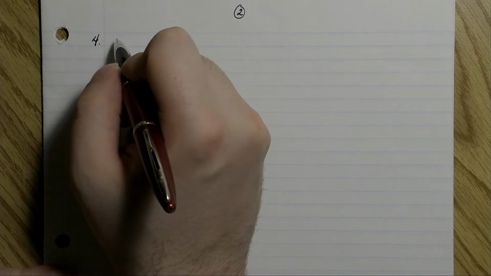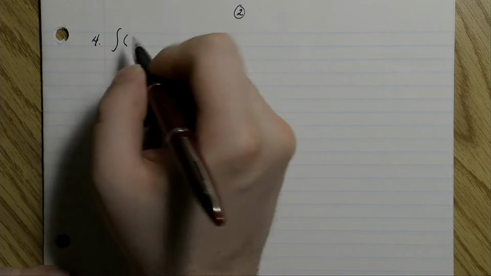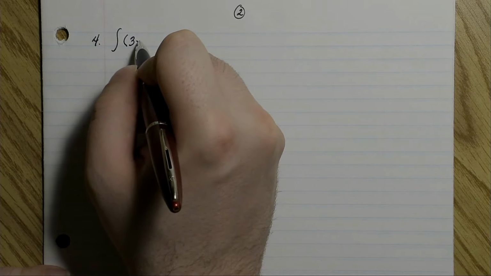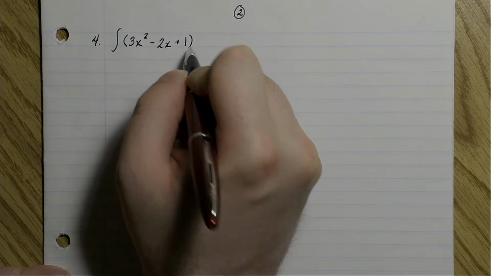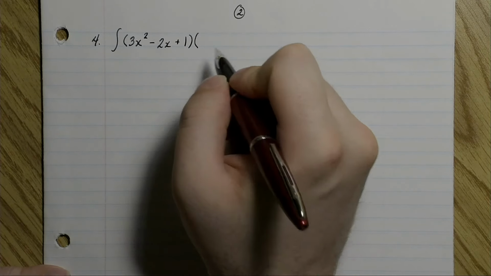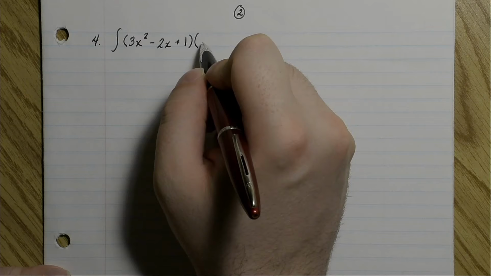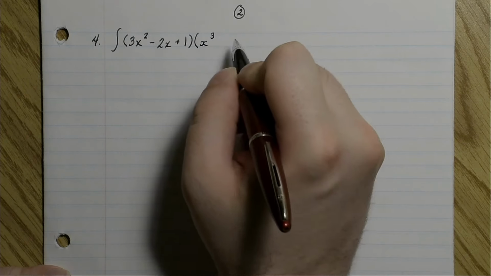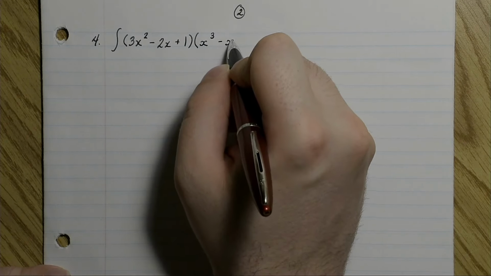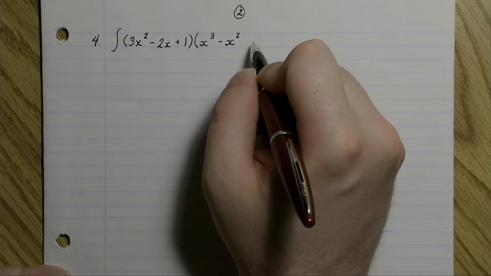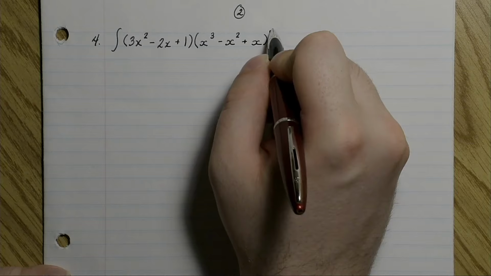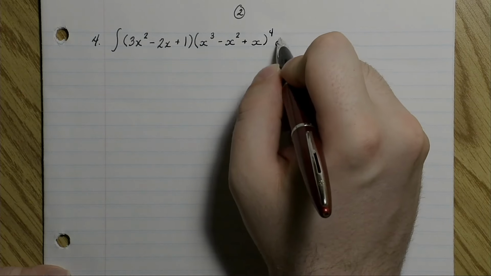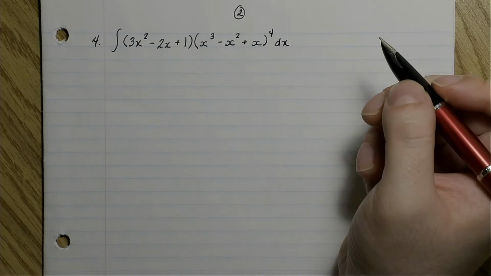So with 4, I have the integral of (3x squared minus 2x plus 1). Then the next one I have (x cubed minus x squared plus x) all to the 4th dx.